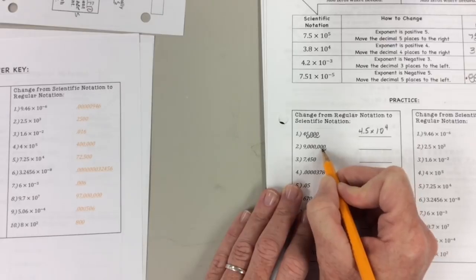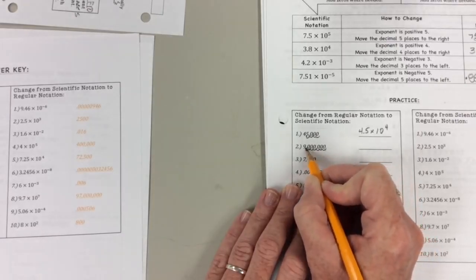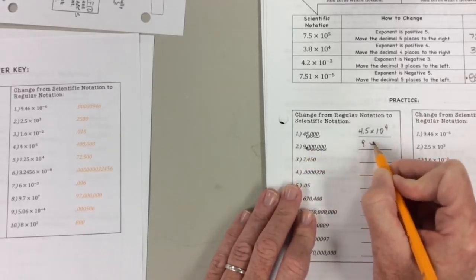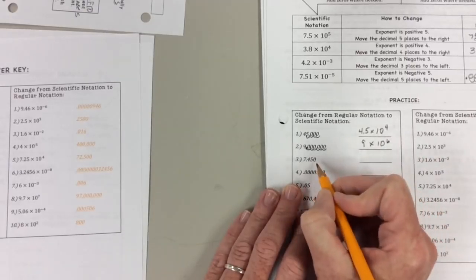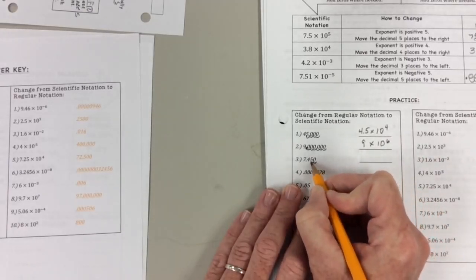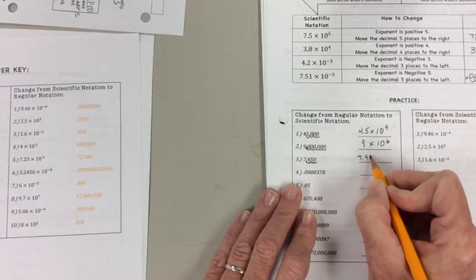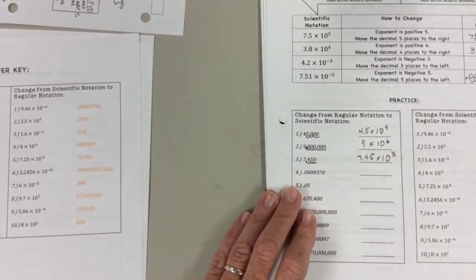Let's try this one. 1, 2, 3, 4, 5, 6. So it's going to stop right there. So it'll be 9 times 10 to the 6th power. And the last one is 1, 2, 3. So it'll be 7.45 times 10 to the 3rd.